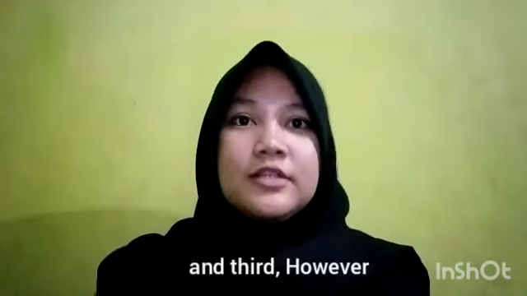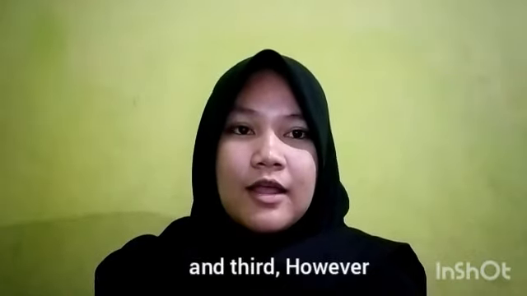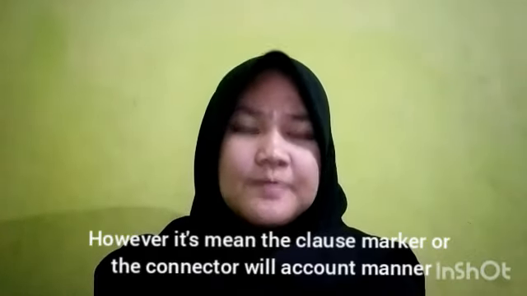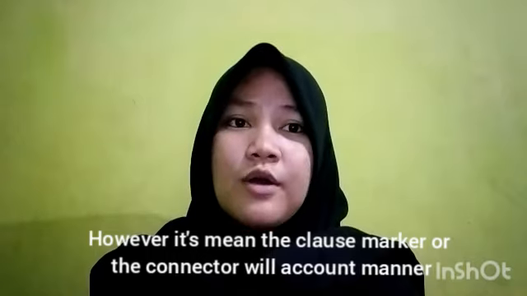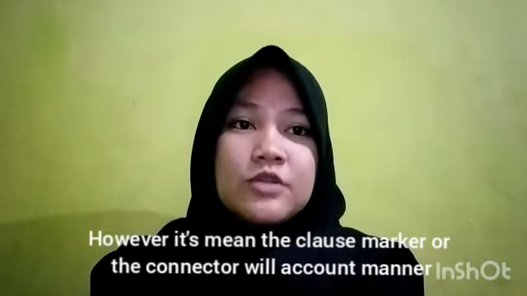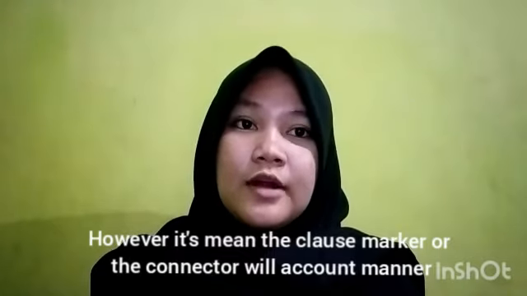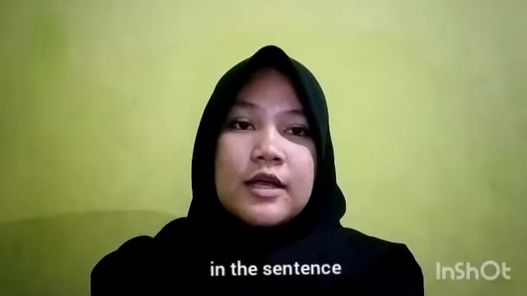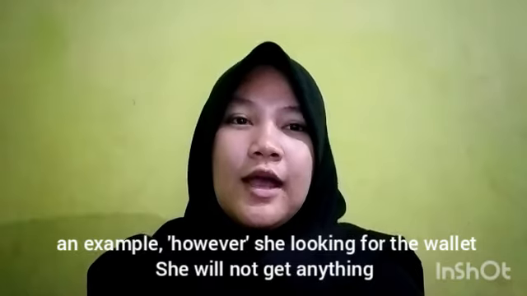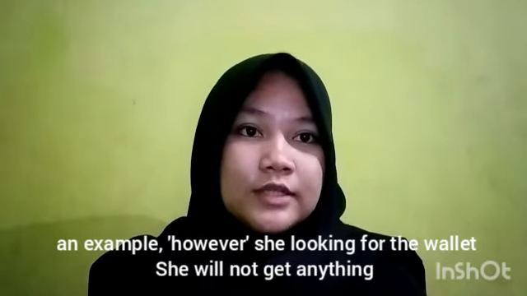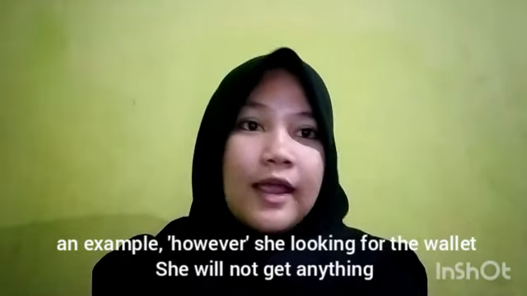And the third, however. However means the clause marker or connector accounts for manner in the sentence. An example: however she looks for the wallet, she will not get anything.